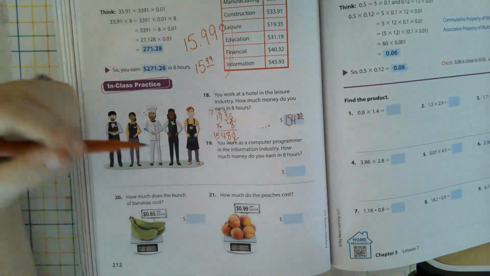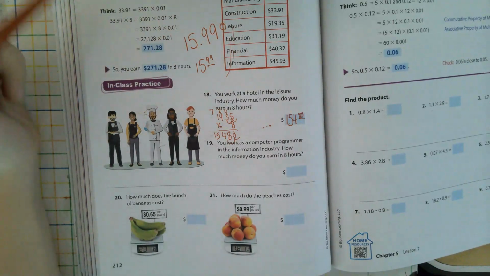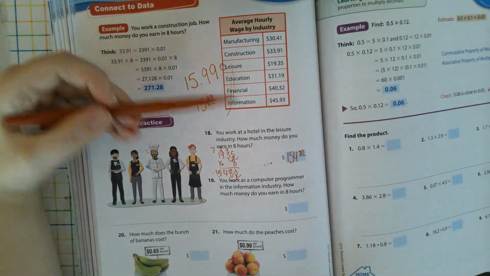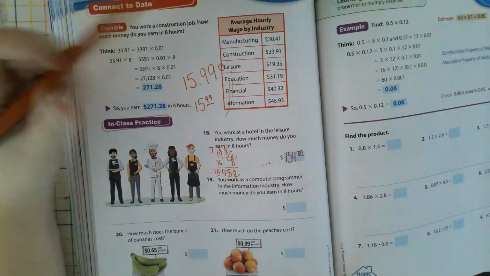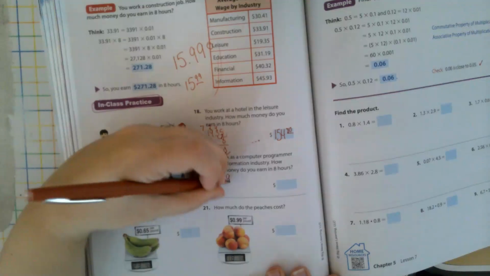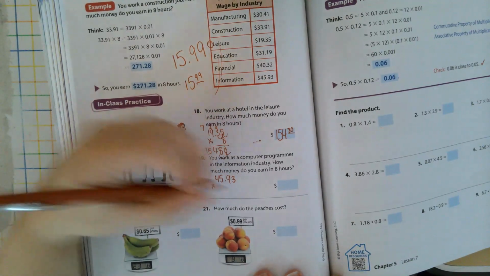Okay. 19. You work as a computer programmer in the information industry. How much money do you earn in 8 hours? So I'm going to go up here and find the information industry. They make $45.93 an hour. Yeah, that's where you want to live. Yep, and we're working for 8 hours.